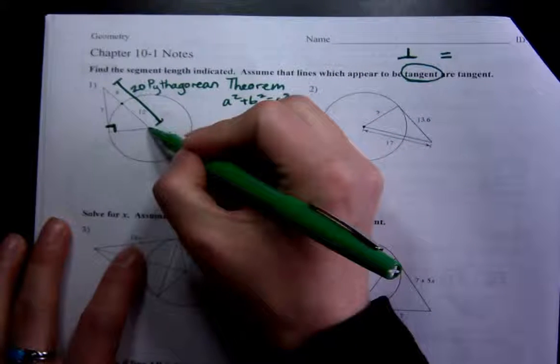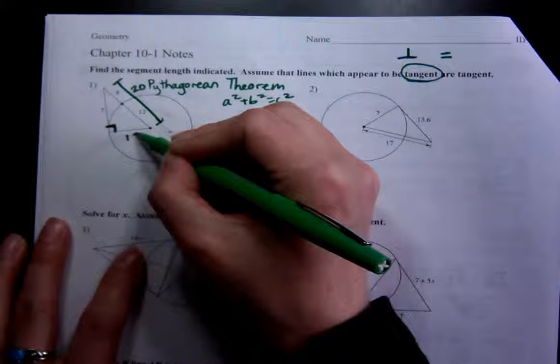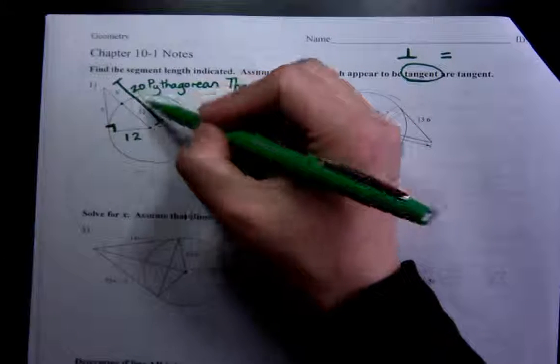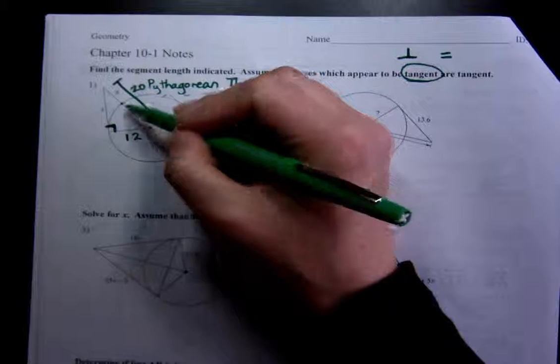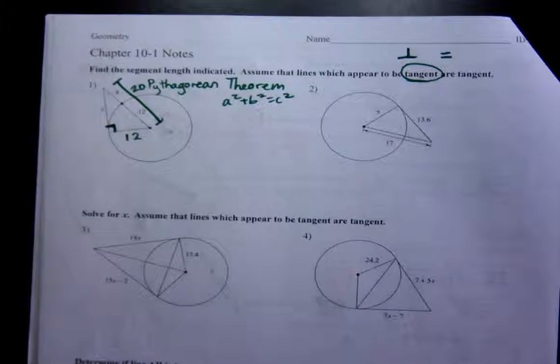If the radius here is 12, is the radius here 12? Yes, radius is always the same. So first we had to add those two to get the whole thing, and recognize that radii equal each other, so this is also 12. C squared minus b squared.